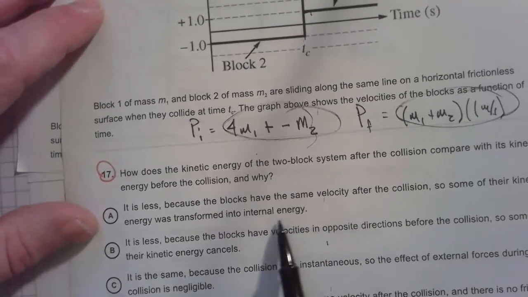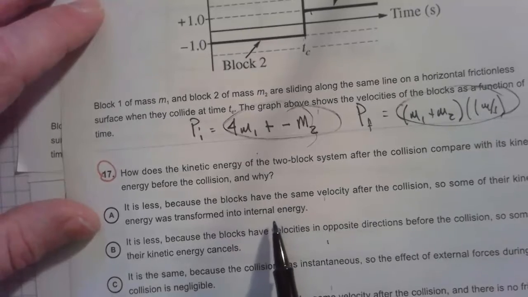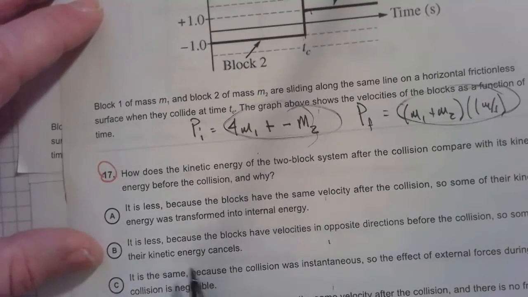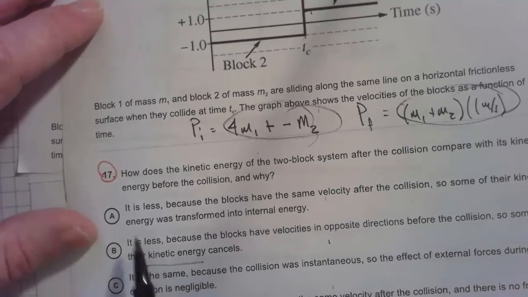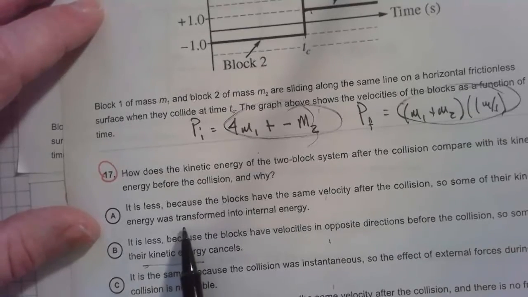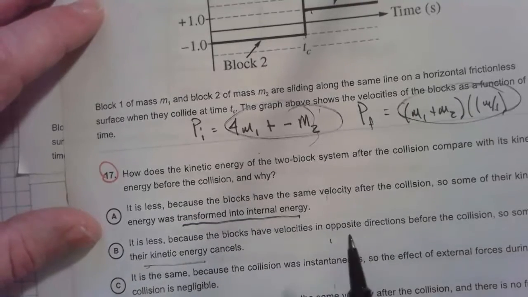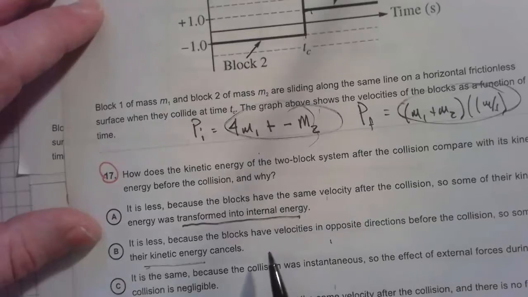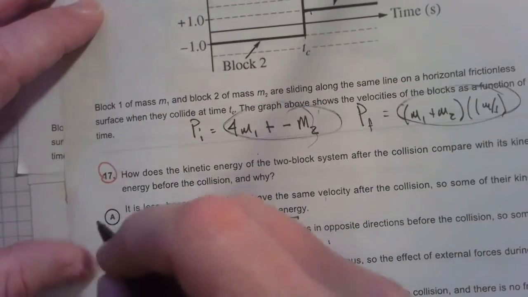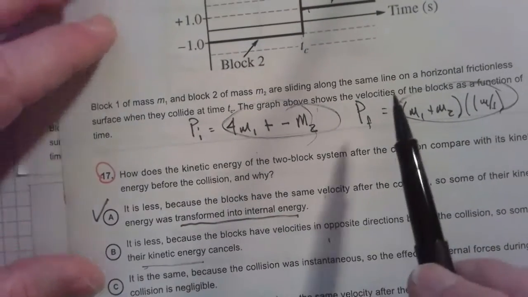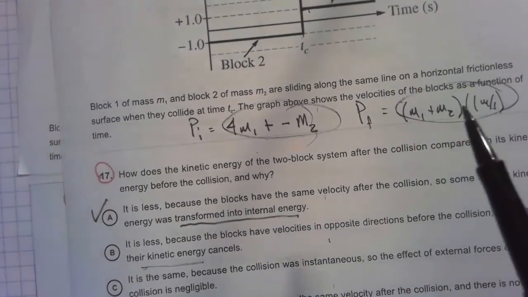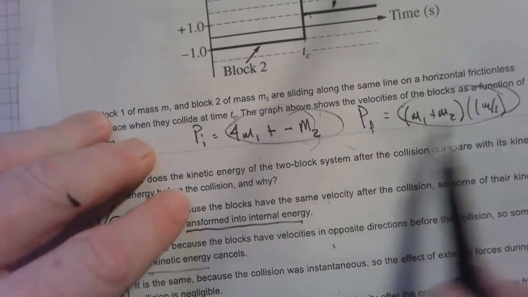I'm kind of liking the internal energy, or the heat thing here, because it's got to be less. Direction doesn't matter for kinetic energy, so I would rule out this. I would go with this. It's got to be less, and it's because it's transformed into heat. Let me double check. Yes, I would be correct in that one. But it's got to be less. You always lose kinetic energy in an inelastic collision. Let's keep this stuff in mind, by the way, because I think it's going to come up.